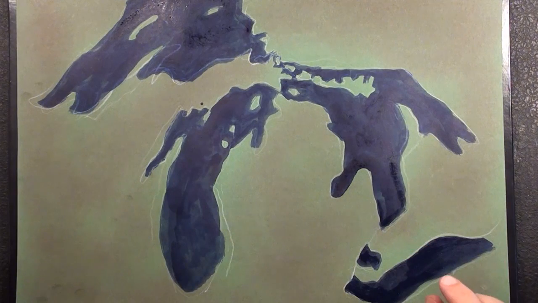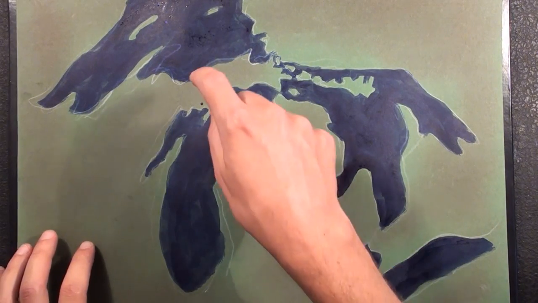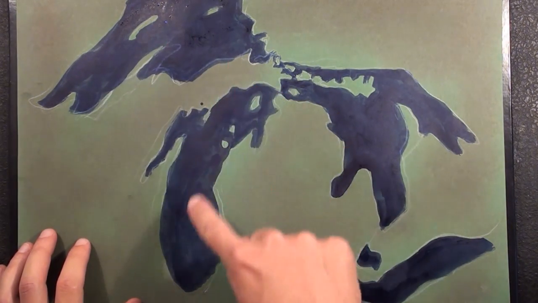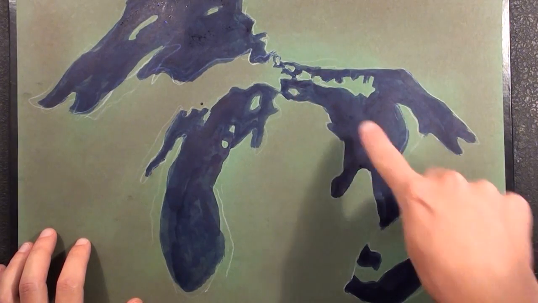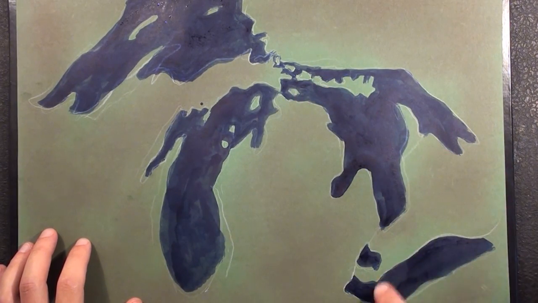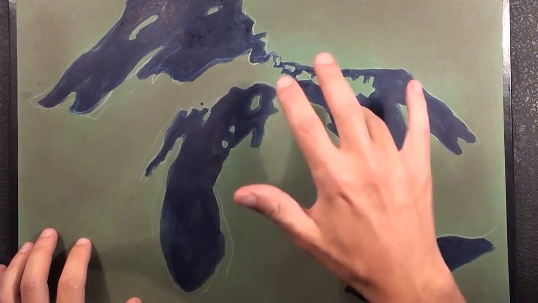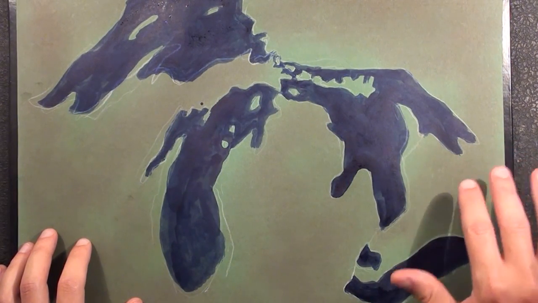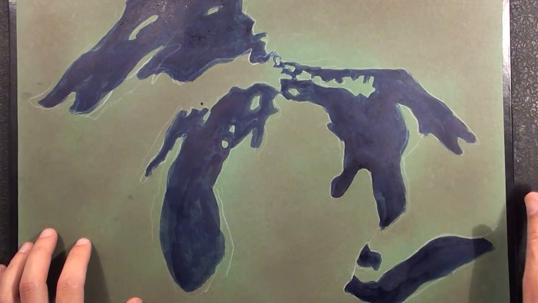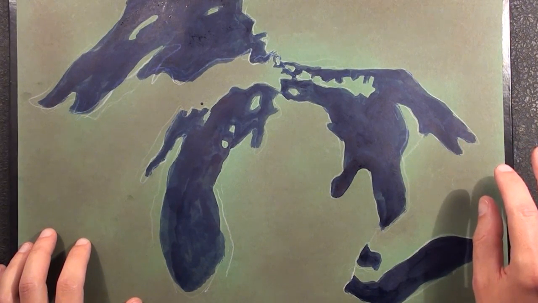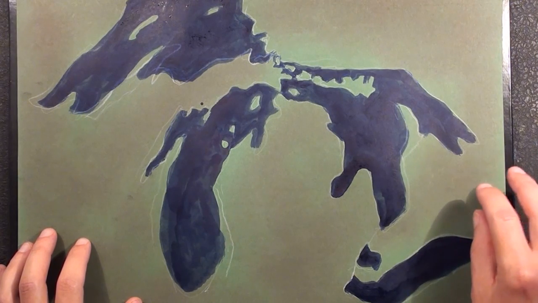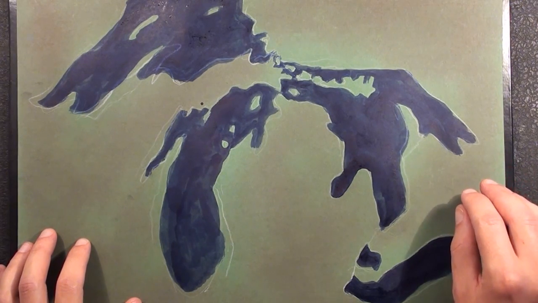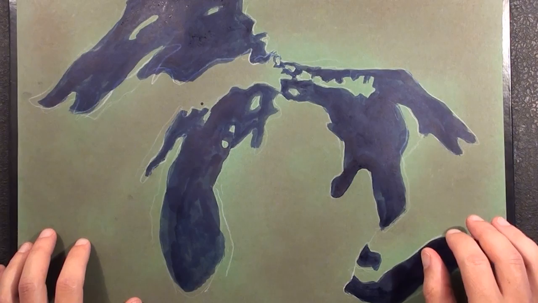Okay, so there we have the lakes. Lake Superior, Lake Michigan, Lake Huron, Lake Erie. That's 4 of the Great Lakes. We also have Lake Ontario here to the east, but it's not connected to Michigan, so it's connected to Canada and New York State.